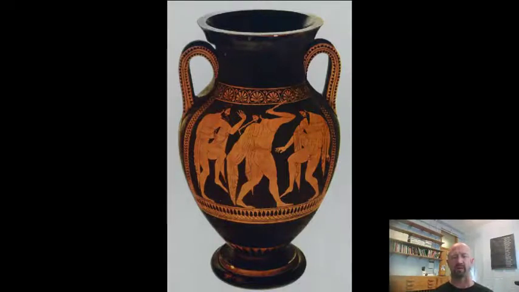Pottery was created to accompany the symposia, and what you're looking at here is, again, an amphora in which you see a banqueting scene by Euphronius. And in this scene, what people are doing is they're drinking and they're dancing and having fun. The symposia were meant to be fun, like a big party, but they are also a form of creative thinking.